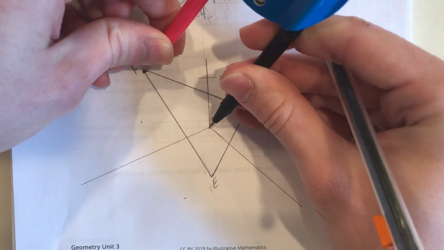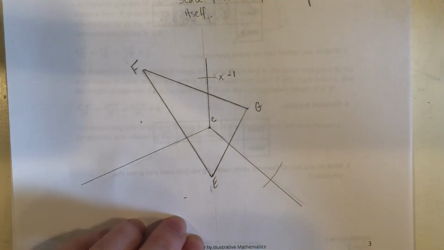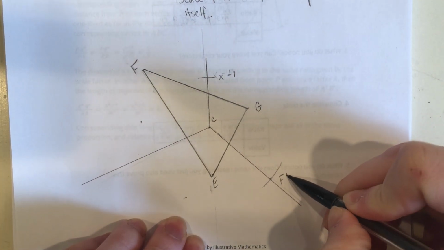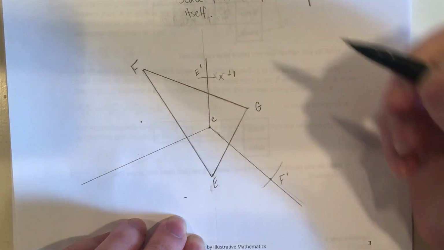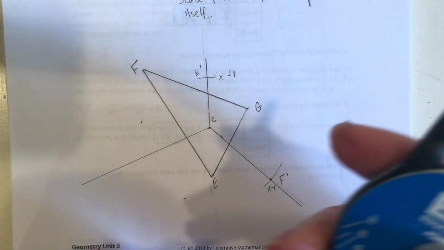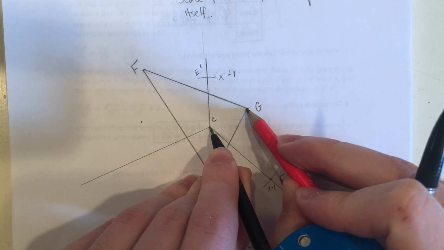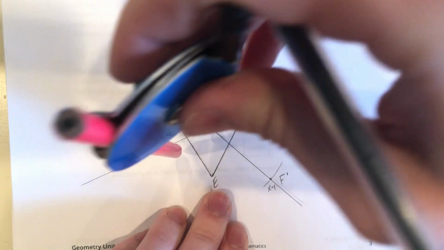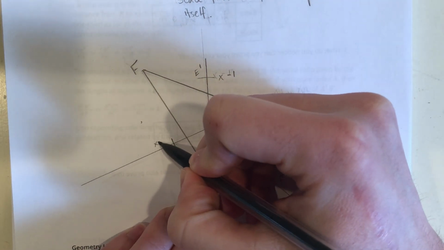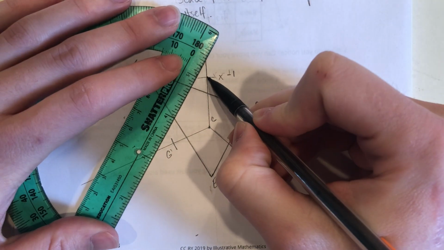Match up C and F, swing it around. All right, and now here, let's call this F prime. I should have called that E prime over here. All right, and this is times -1. Now for G, match up C and G like that, swing it around. Now we get times -1. We'll call that G prime. Connecting all our points.